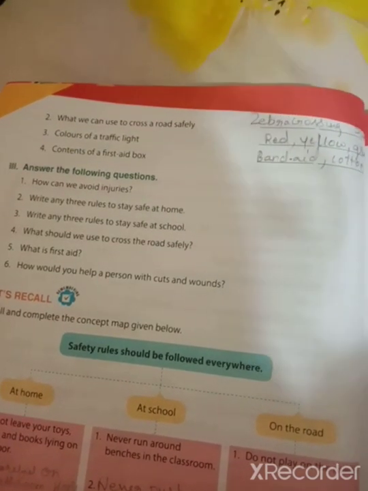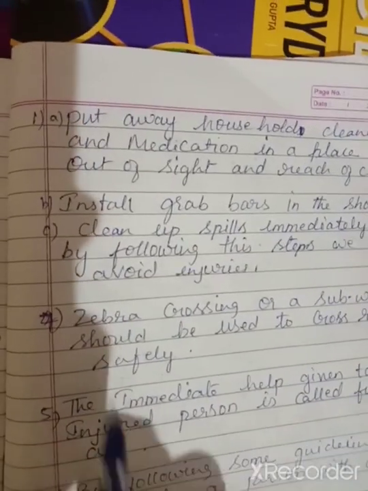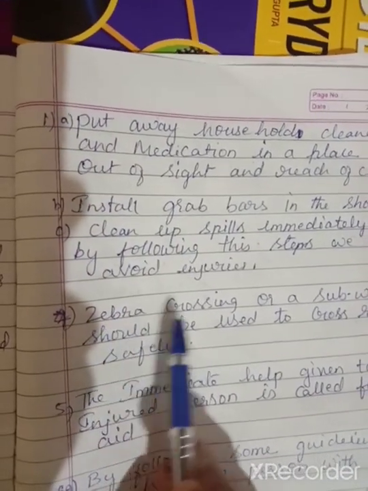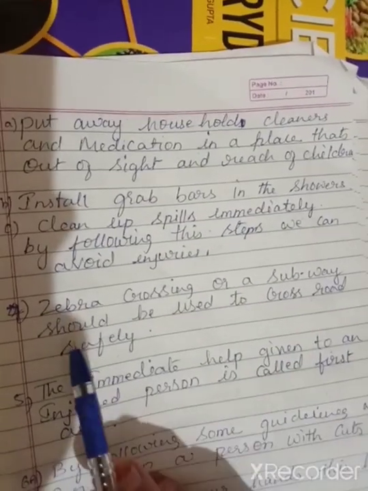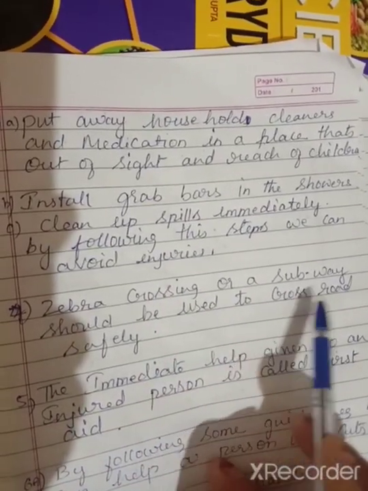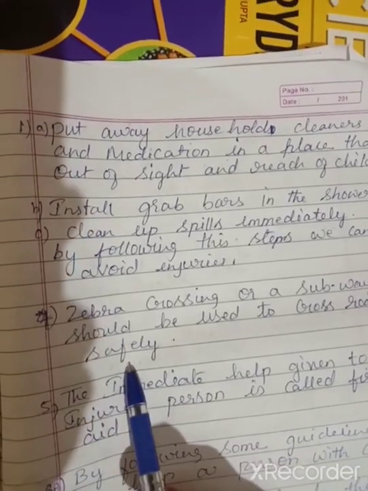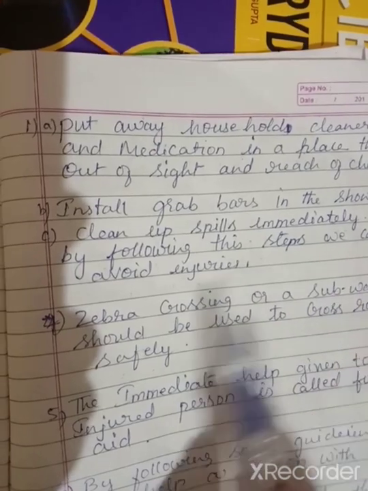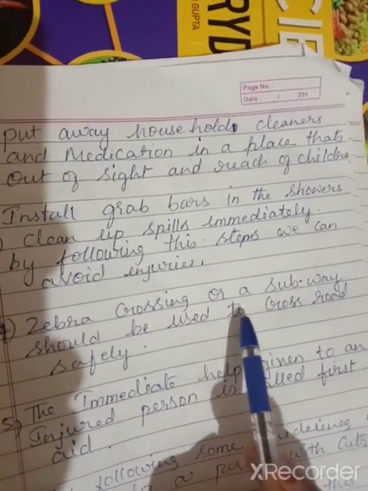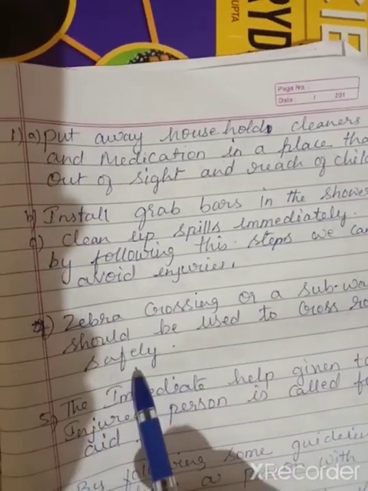What should we use to cross the road safely? So your answer goes like this. Zebra crossing or a subway should be used to cross road safely.